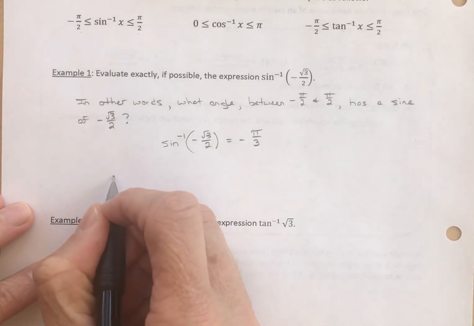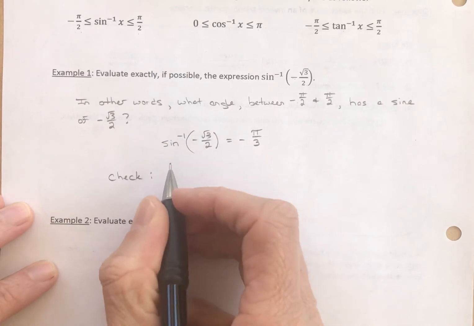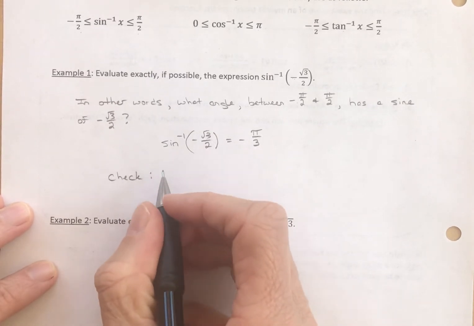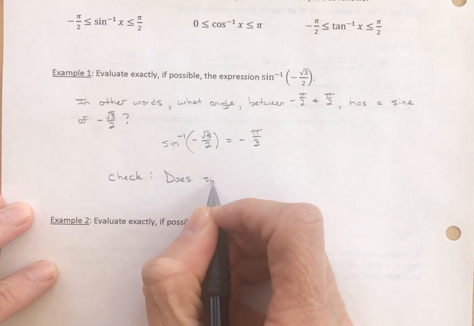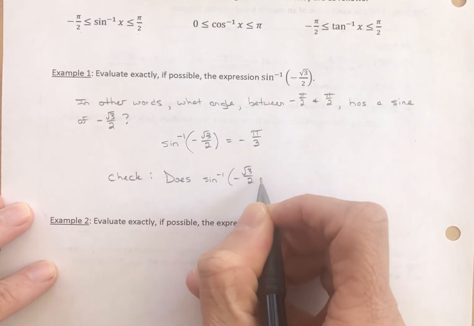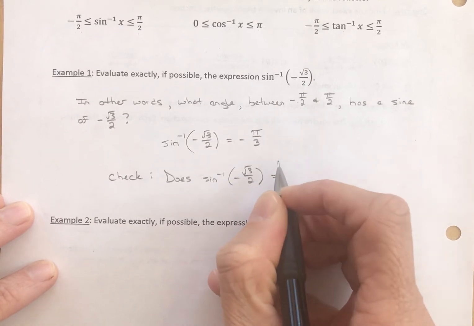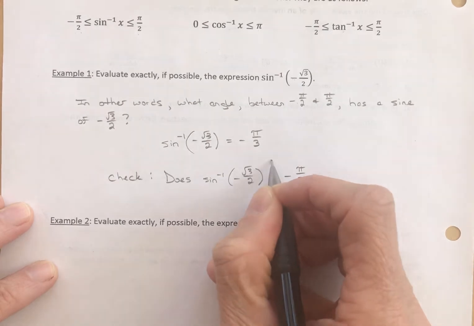Let's check it. And we'll use Desmos to check this. Okay, does the inverse sine of negative root 3 over 2 equal negative pi over 3? That, of course, is a question. Let's find out.